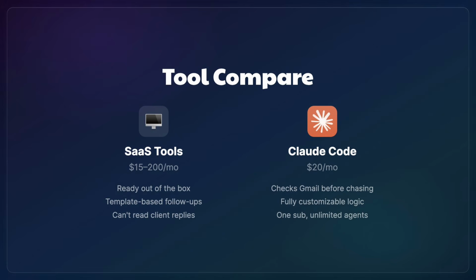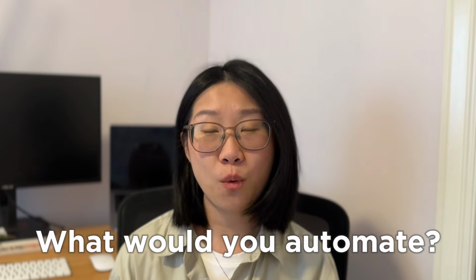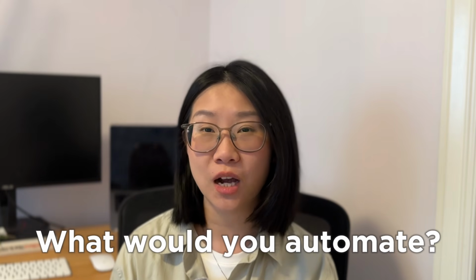Price is about the same. SaaS basic plans run 15 to $20 a month. More features, you are looking at 35 or even 200 plus. Claude is also $20. But here's the difference. SaaS's $20 only does invoicing. Claude's $20 comes on top of the invoice agent. You can build a receipt processing agent, a lead generation agent, any agent you can think of. One subscription, unlimited possibilities. What's the one thing in your business you wish you could automate?